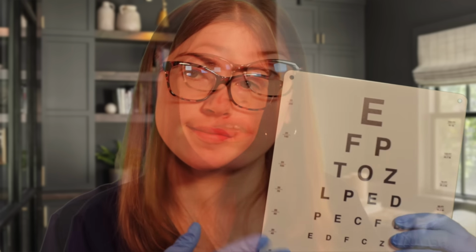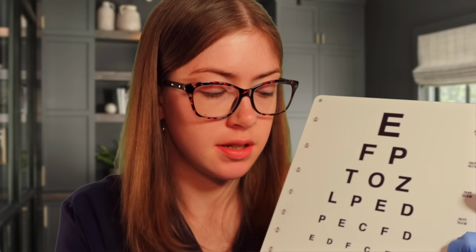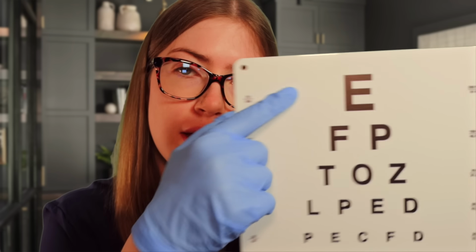So the next test is cranial nerve test 2. So this is the optic nerve, which is your sense of sight. So we're going to begin with a good old-fashioned Snellen chart test. So I've got my Snellen chart right here. The good old-fashioned different letters. So let's just start from the top and work our way down.